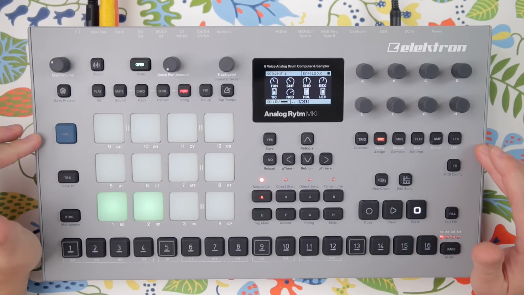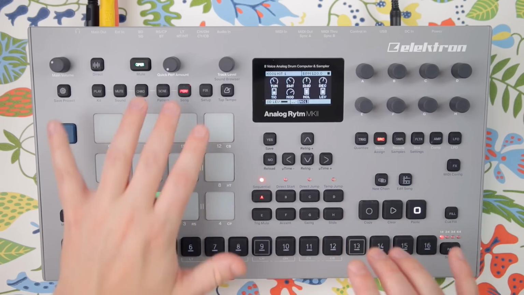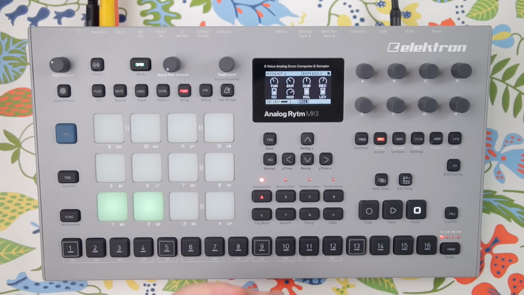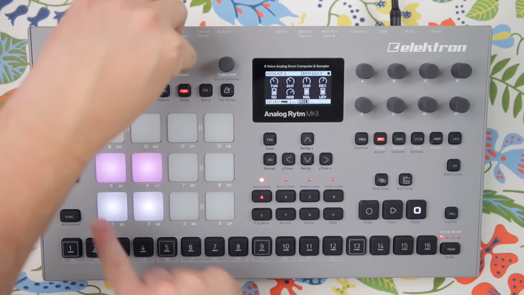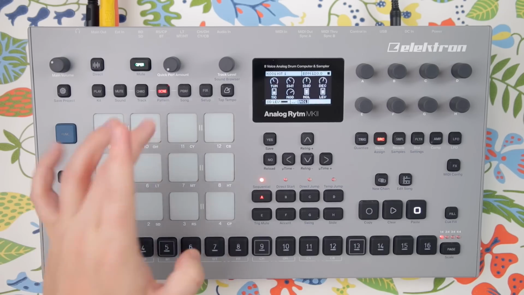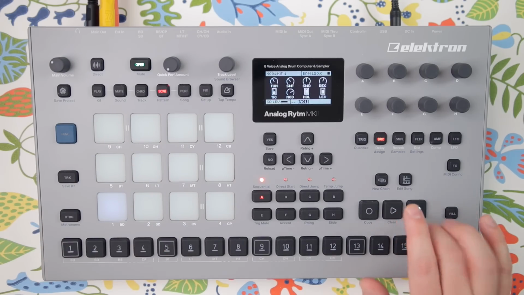And if you're new to Elektron workflow, basically the Analog Rytm has performances that are gradual changes. So when I turn a knob, there's a gradual change. You can see them light up. And then we have scenes, which is more on and off states like this.